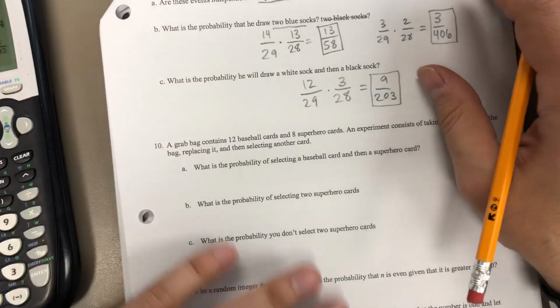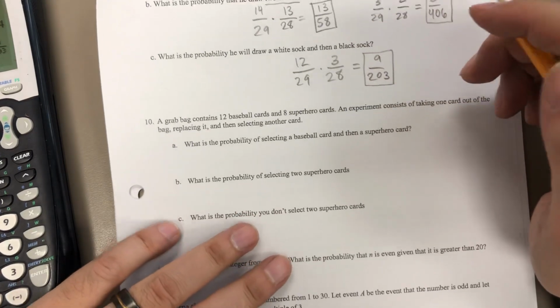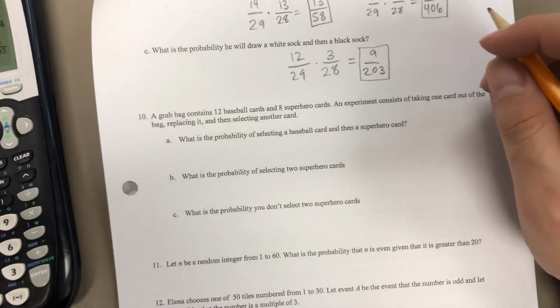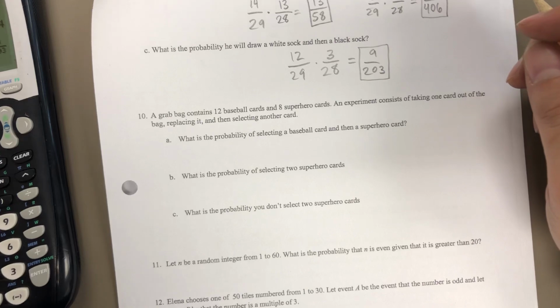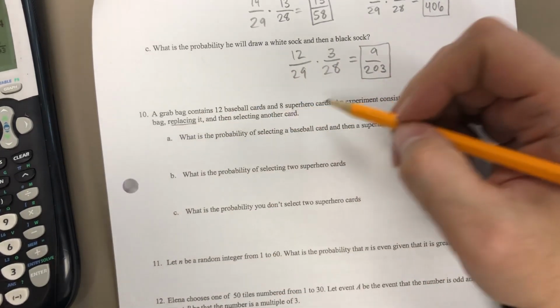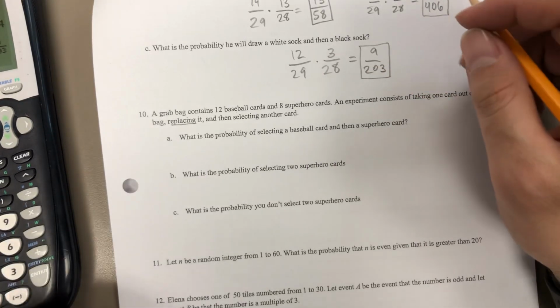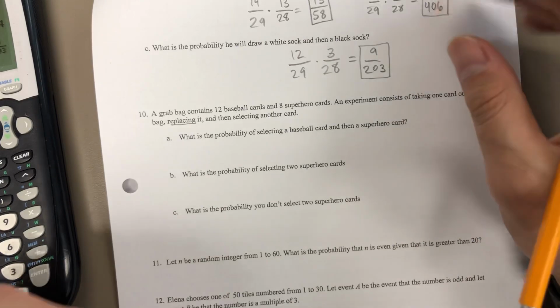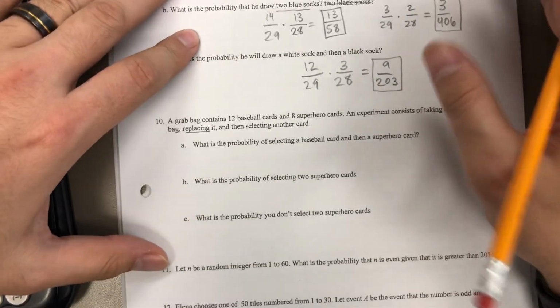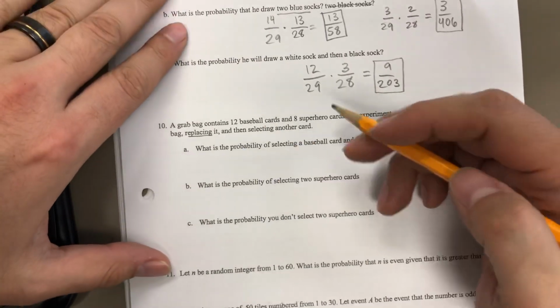Okay, next, a grab bag contains 12 baseball cards and 8 superhero cards. An experiment consists of taking one card out of the bag, then replacing it, and then selecting another card. So this makes the events independent, because since you're putting the card back in there, it doesn't change any probabilities. So that's if you're replacing it.